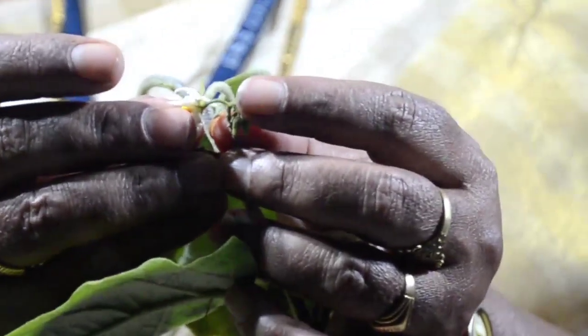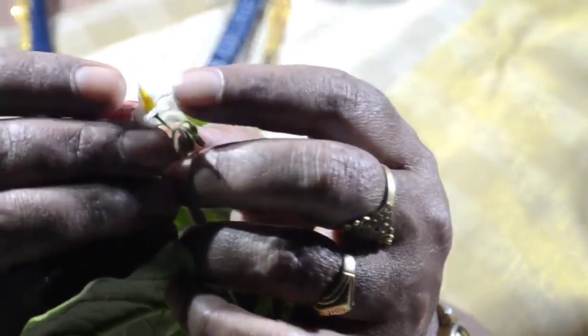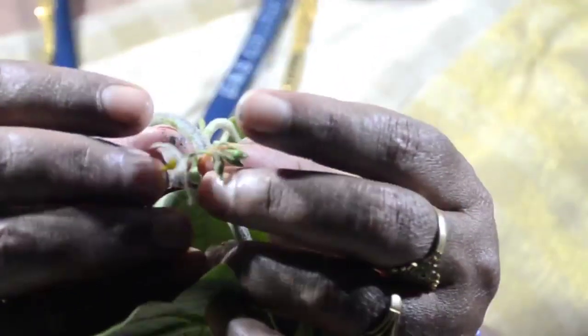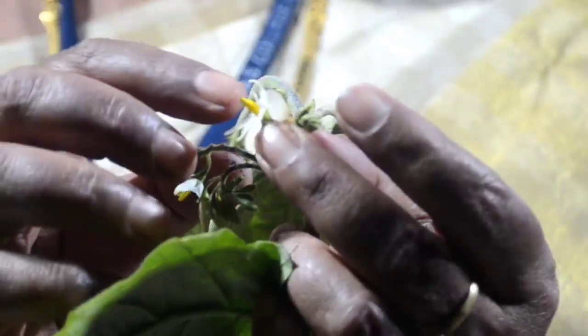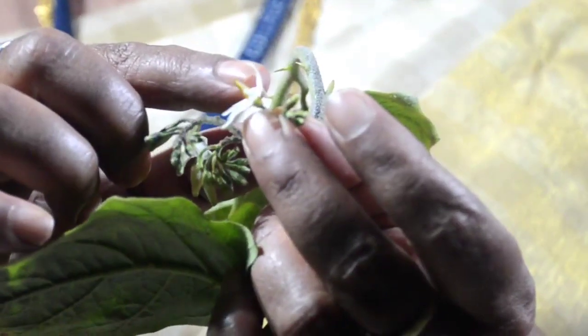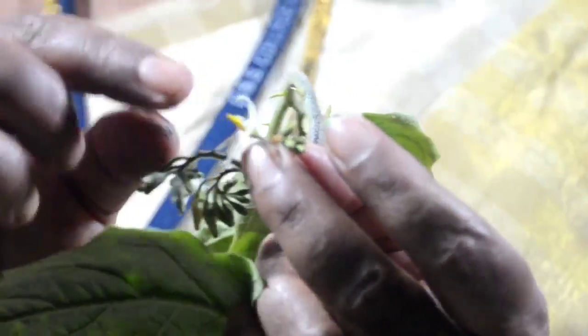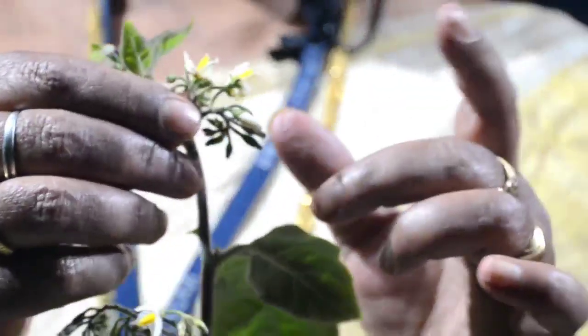If you see at the base of the flower, there are 5 sepals which are in gamosepalous condition. There are 5 petals, only the margins are free, but they are attached at the base. There are 5 stamens attached at the base of the petals, and inside there is a gynoecium having 2 carpels.